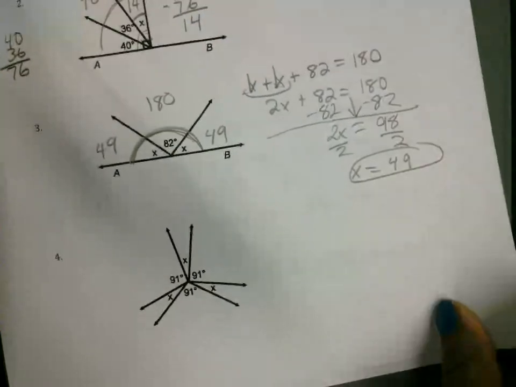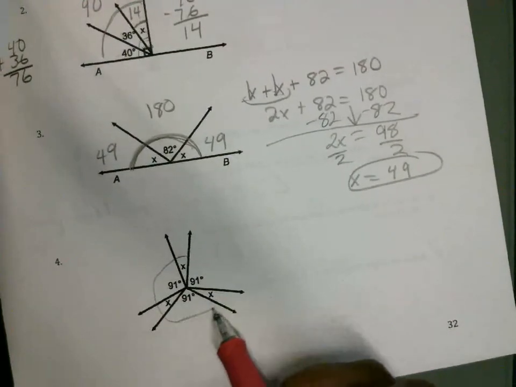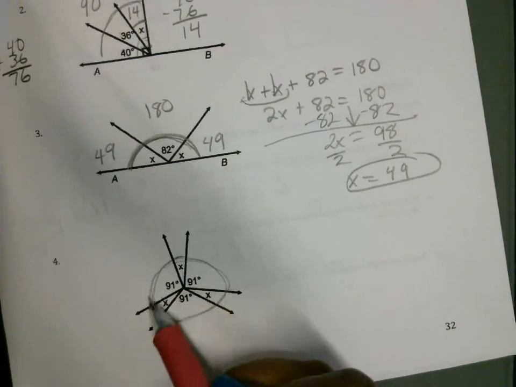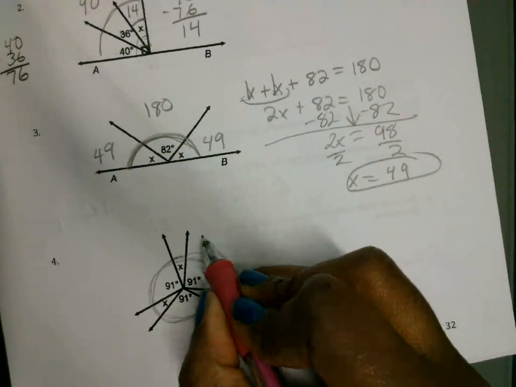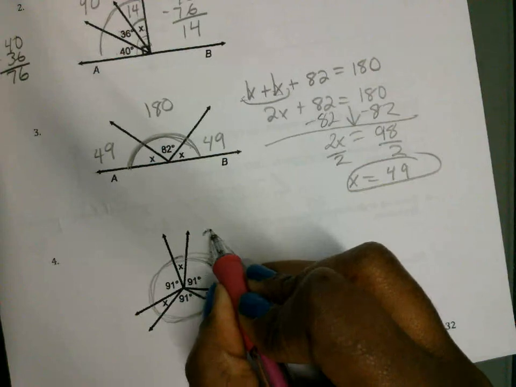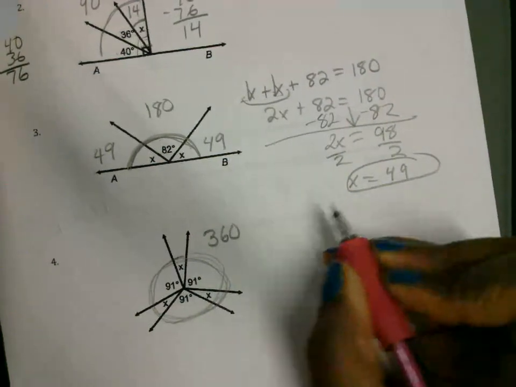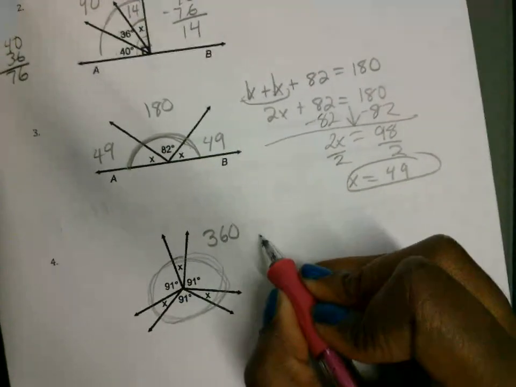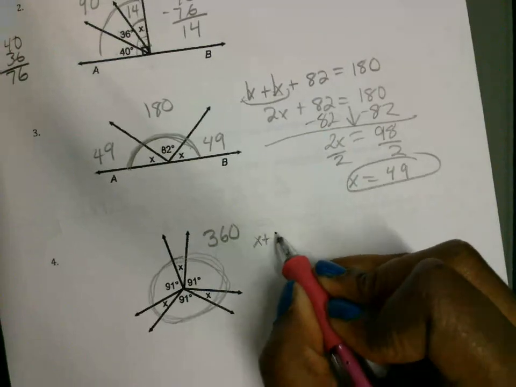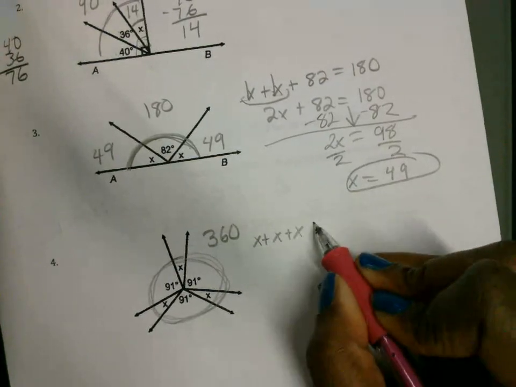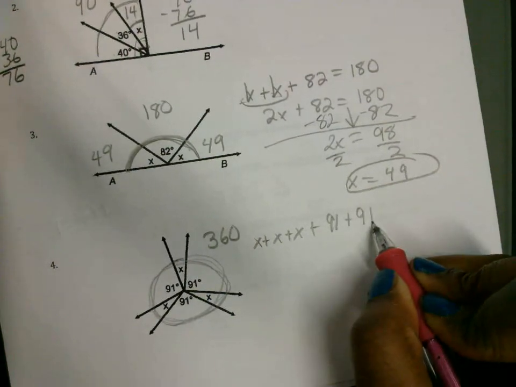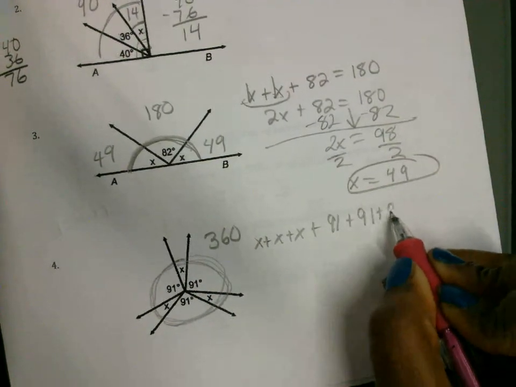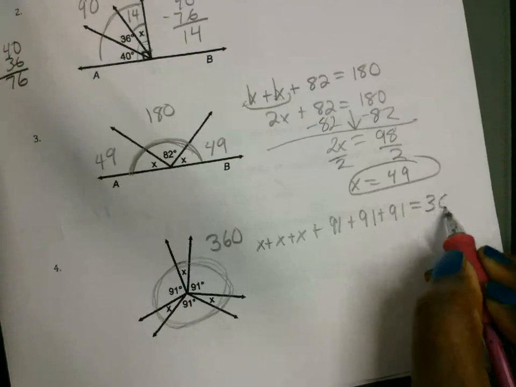All right. All of the angles added together create a what? Circle. What's the degrees of a circle? 360 degrees. So we have 3 x's: x plus x plus x plus 91 plus 91 plus 91 equals 360.